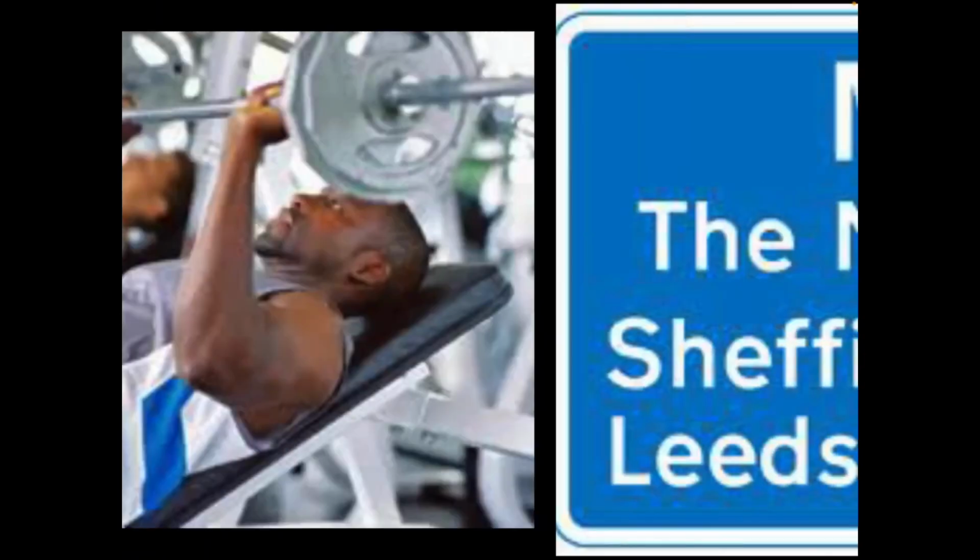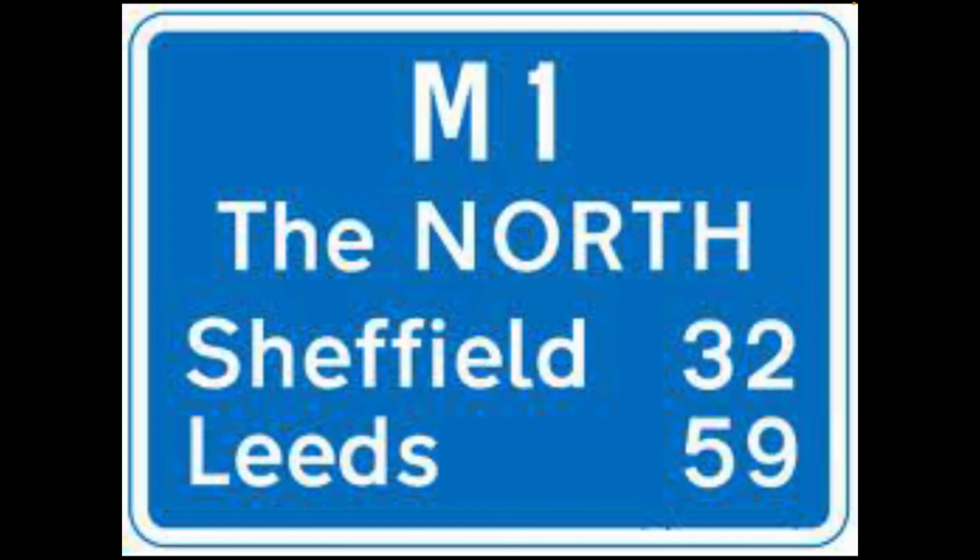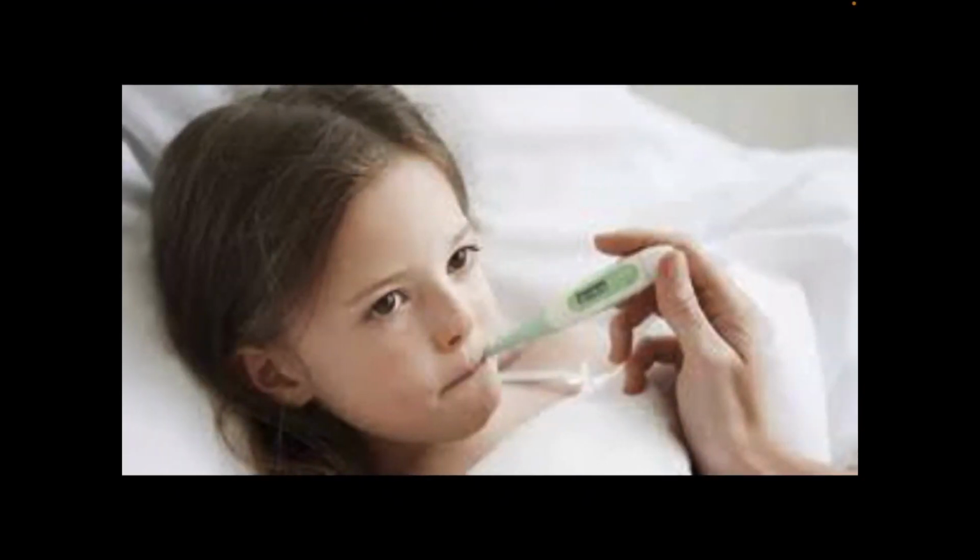So your job is to cut out these little pictures and sort them onto that mind map and tell me whether they're measuring length, whether they're measuring temperature, whether they're measuring mass, which remember is the same as weight, or whether they're measuring capacity. So good luck with that.